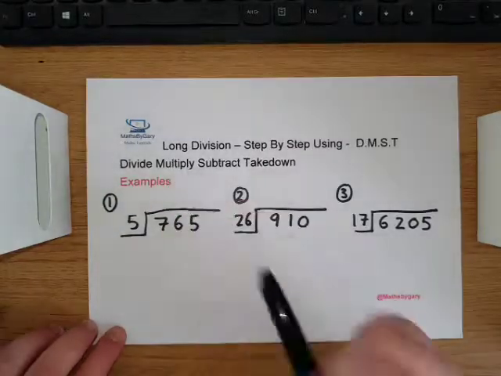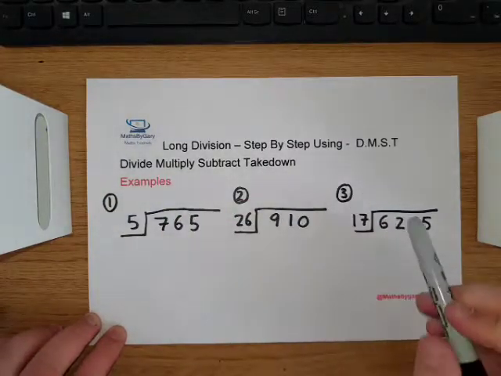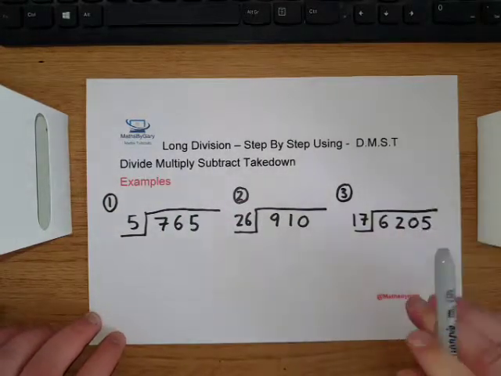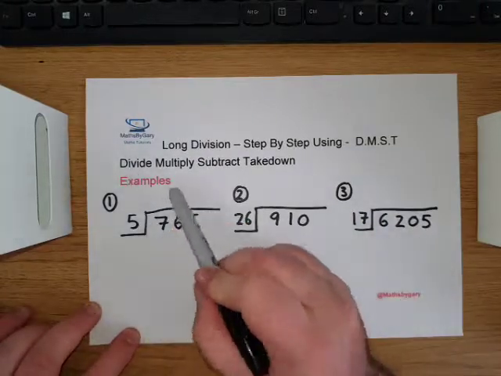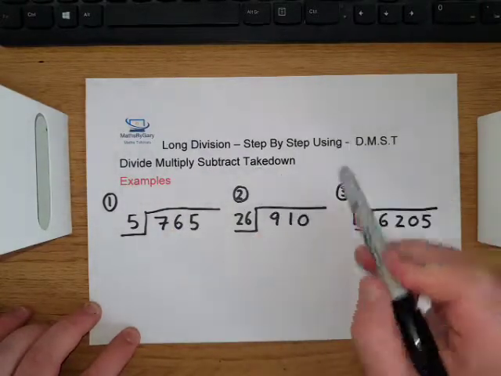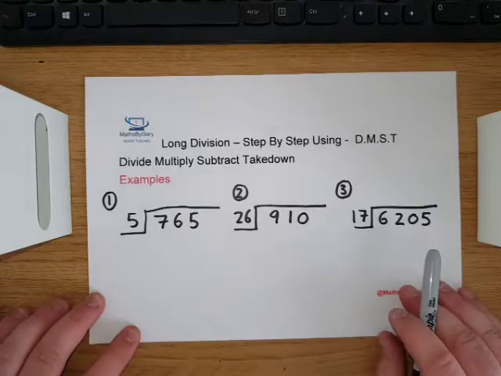So today we're going to take a look at long division and a step-by-step guide using a method called DMST, which stands for divide, multiply, subtract and take down the next number. So we've got three examples for you.